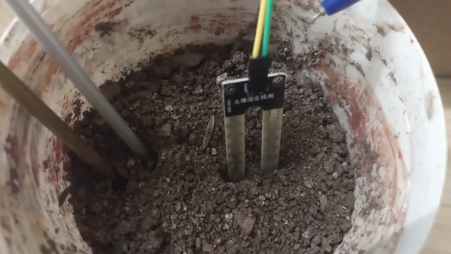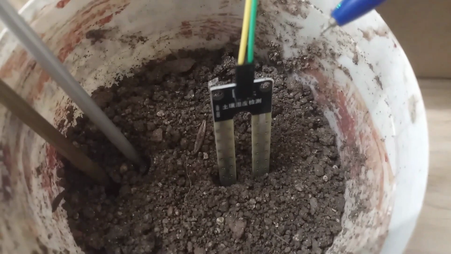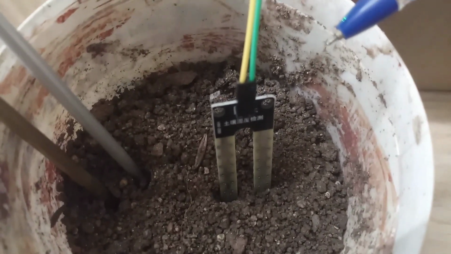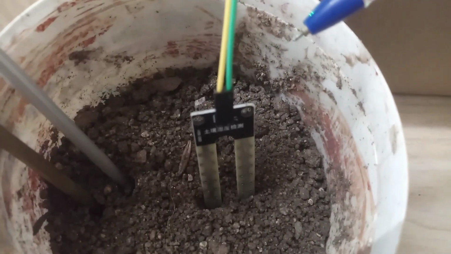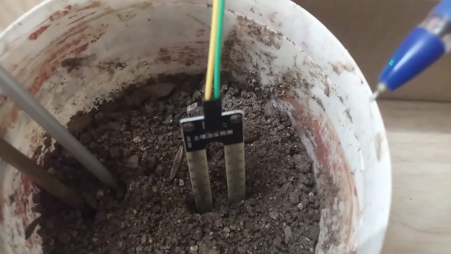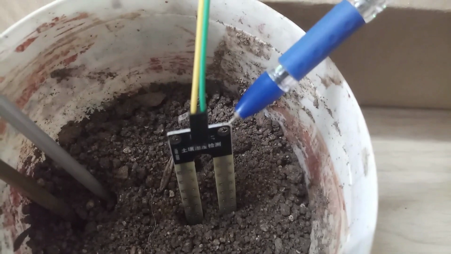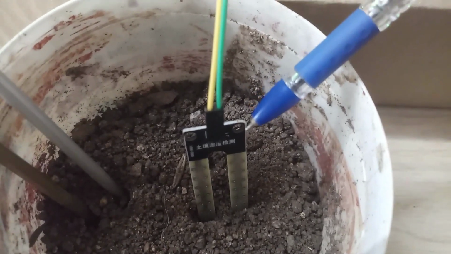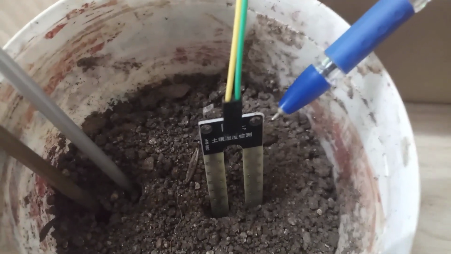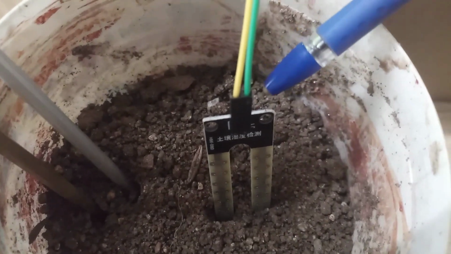The next component is the soil moisture sensor. The output of the soil moisture sensor changes in the range of ADC value from 0 to 1023. When the moisture is low, the soil moisture sensor gives out a higher value, and when the moisture is very high, the value will be low.